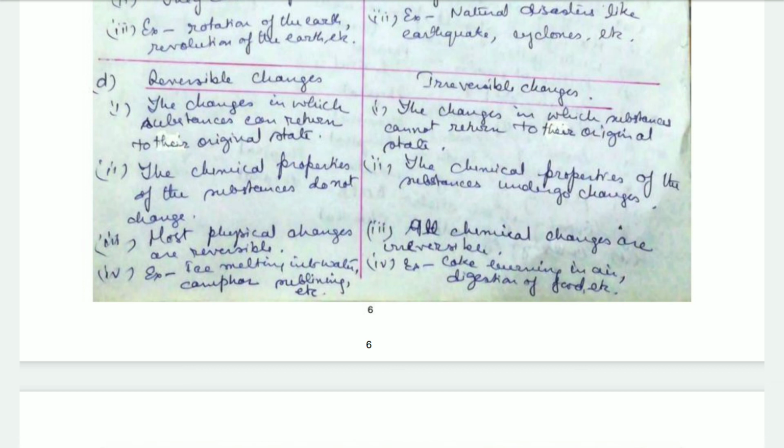Most physical changes are reversible, whereas all chemical changes are irreversible. For example, melting of ice into water and camphor subliming are reversible changes, whereas irreversible changes are like coke burning in air and digestion of food.